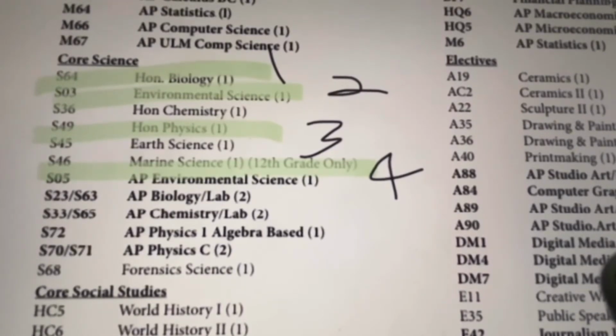And so environmental science, 2. There's no reason he can't take this. It's a lab science. It's worth 1 credit. It's in the science subject category. Nothing is prohibiting him from taking it sophomore year. Grade 2. Honors physics, 3.